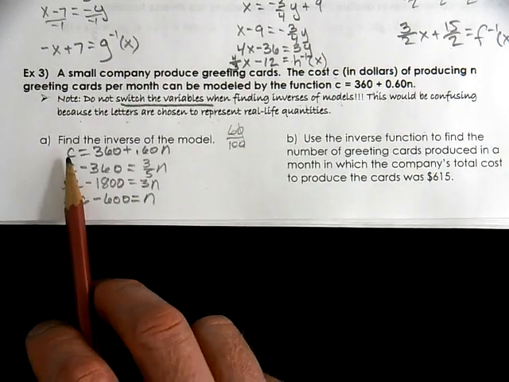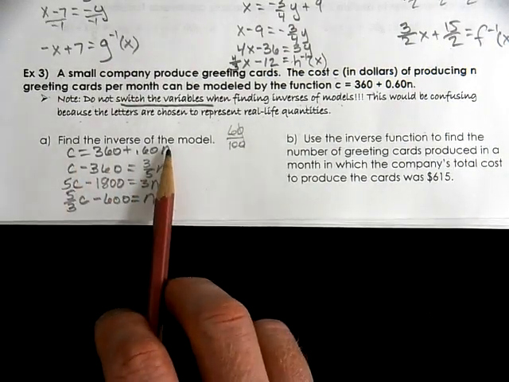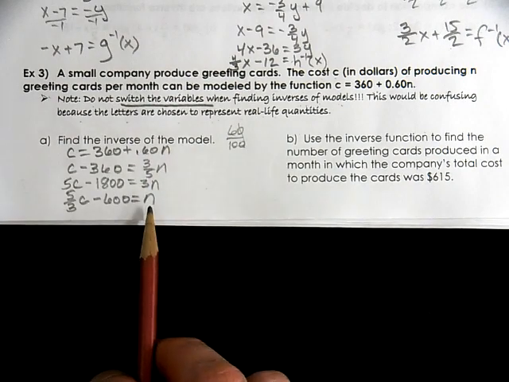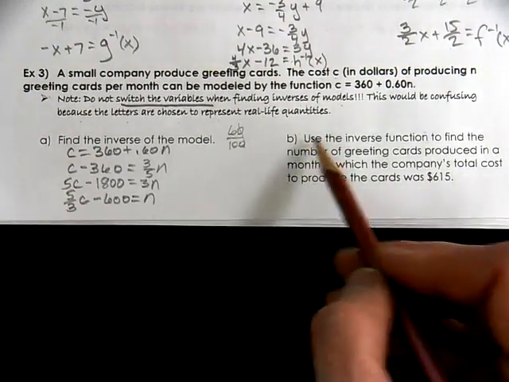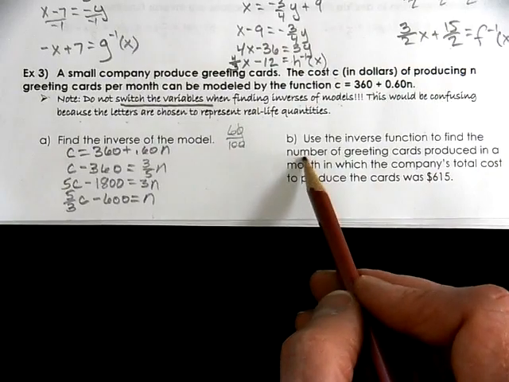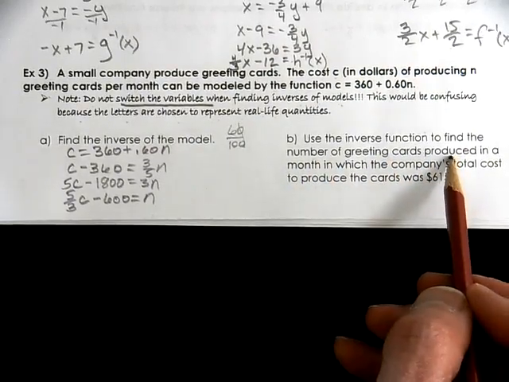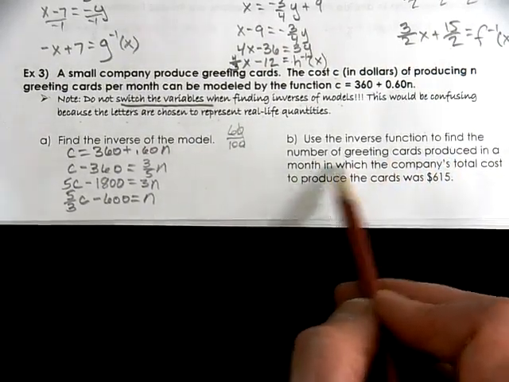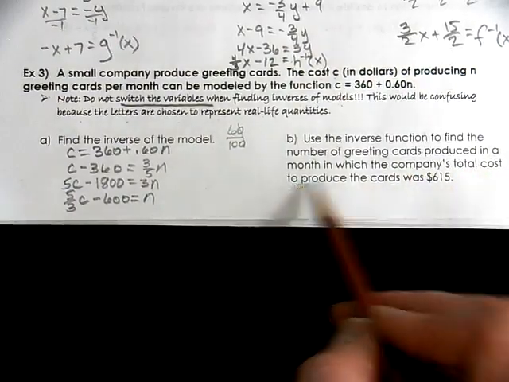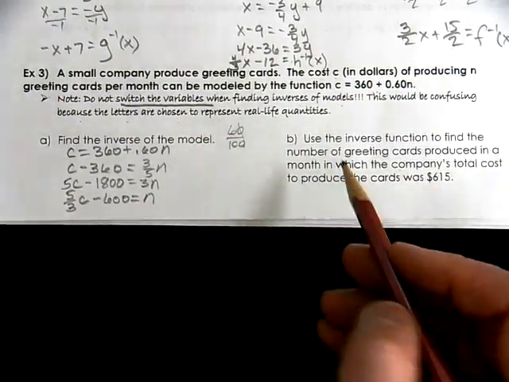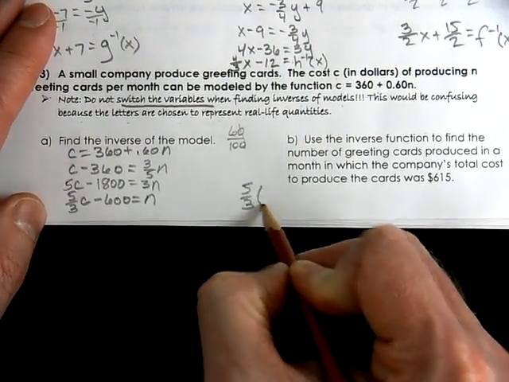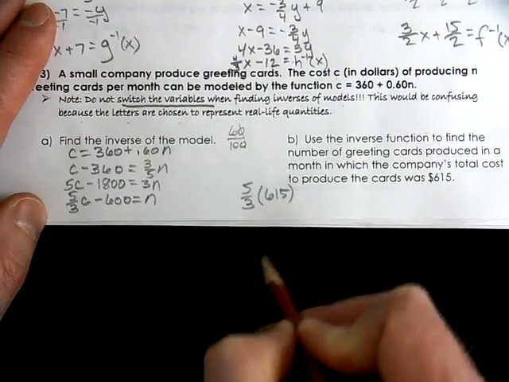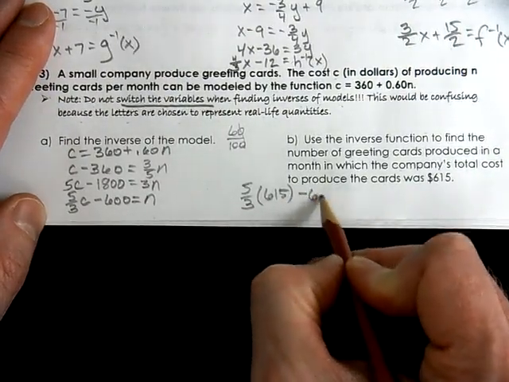Here we know what the cost is when you plug in the number of cards. And now I know the amount of cards I can make if there's going to be a certain cost. Use the inverse function to find the number of greeting cards produced in a month when the company's total cost is $615. So we're going to take 5/3 of 615 and minus 600.